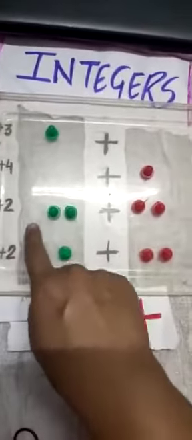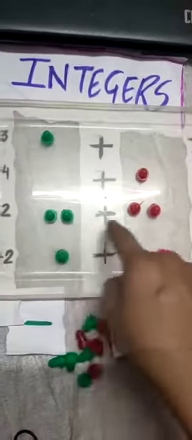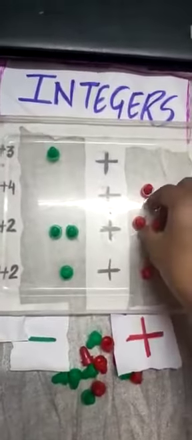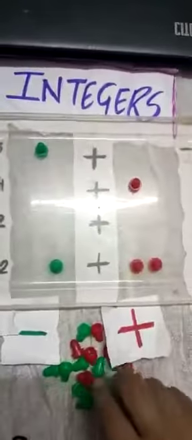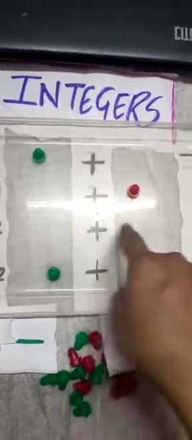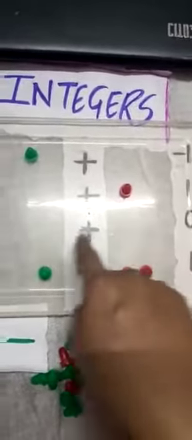Now the next is minus 2 plus 2. We have 2 green beads and 2 red beads. Make pairs so that we have 0. Remove them. Nothing is left here. Now we have nothing in this row, so our answer is 0.